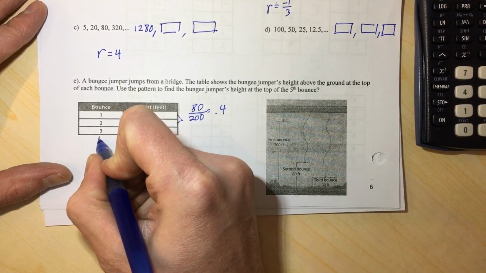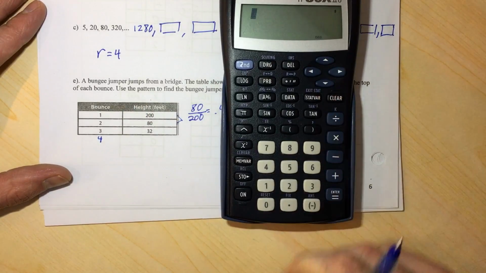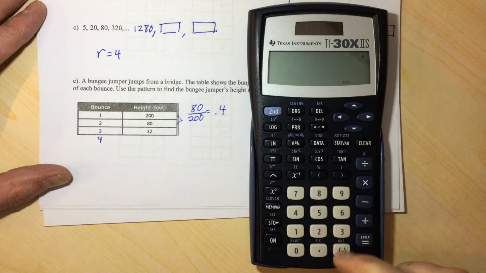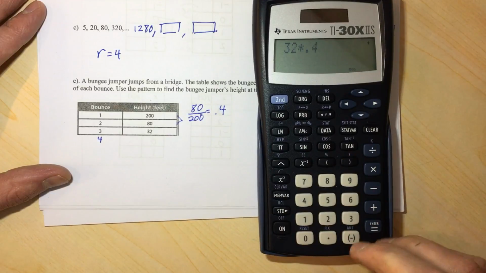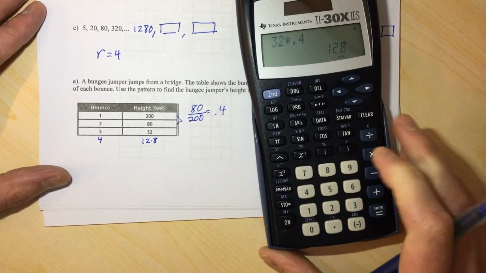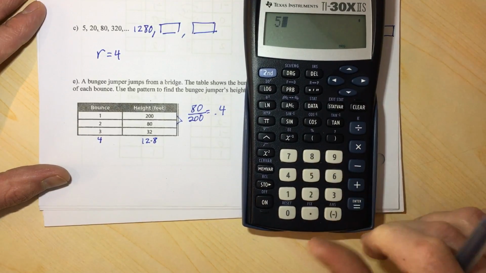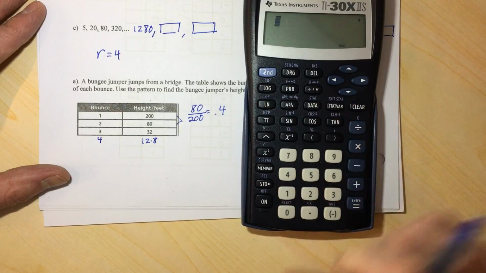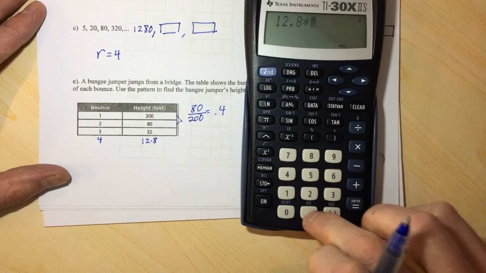So our fourth bounce, you're going to take 32 and multiply it by 0.4, and you get 12.8. And then our fifth bounce is going to be 12.8 times 0.4.